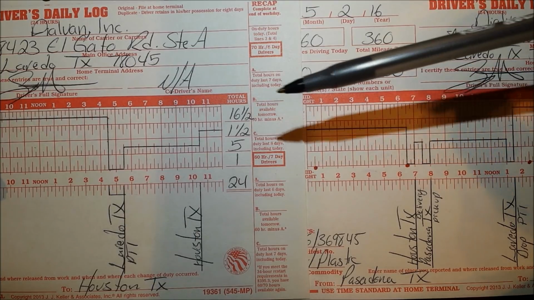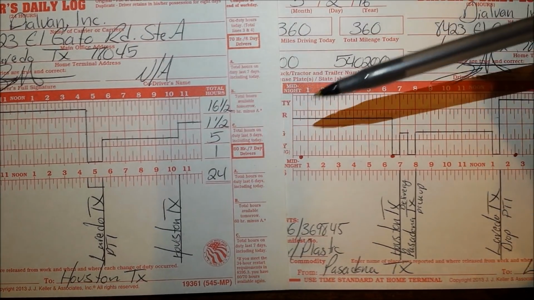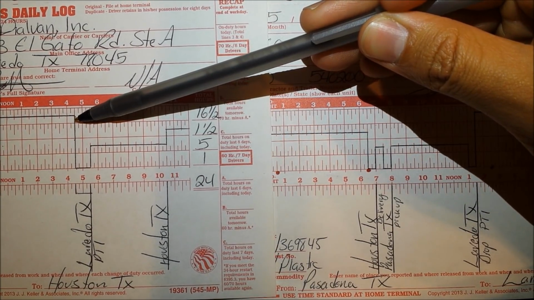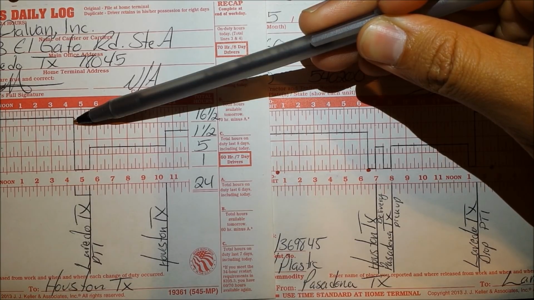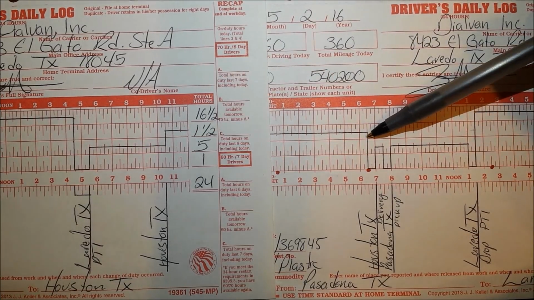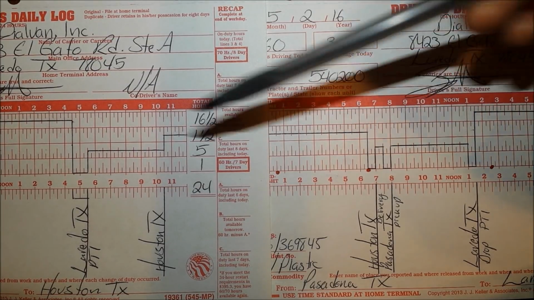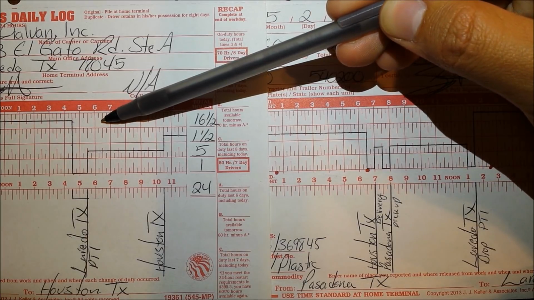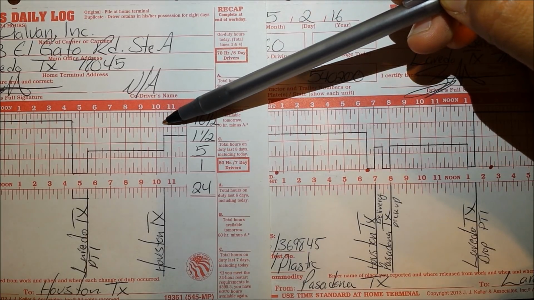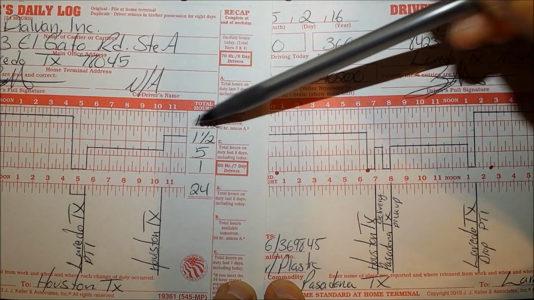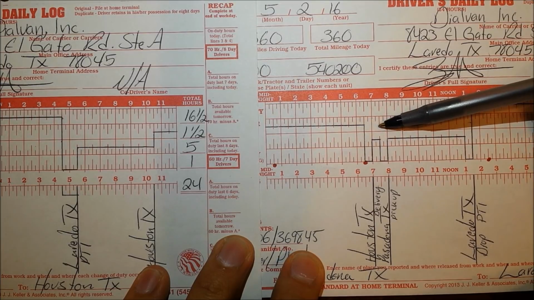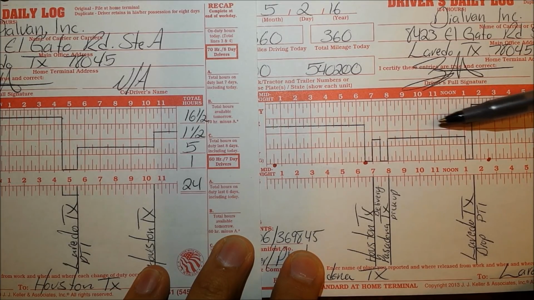We need to know where that 14-hour limit is. So we have to count from our calculation point. We're going to count 14 hours forward without counting these 8 hours of sleeper berth. So in that case, let's count one by one. 1, 2, 3, 4, 5, 6. We stop counting because these are 8 hours, which we're not going to count. And then we keep counting here. 7, 8, 9, 10, 11, 12, 13, 14.